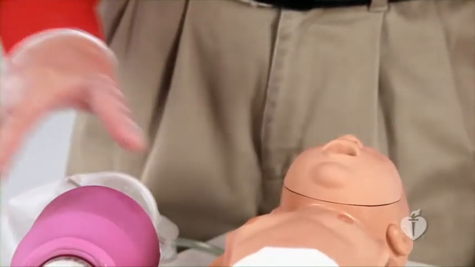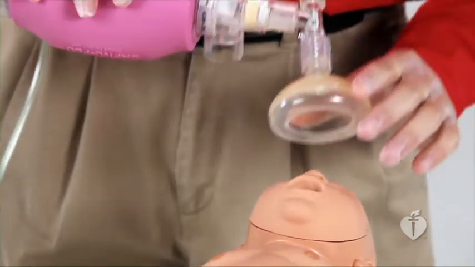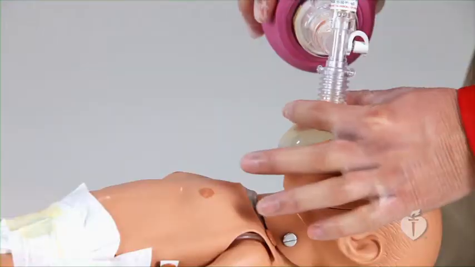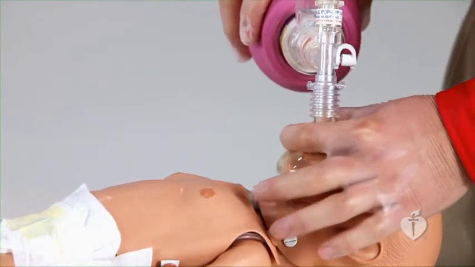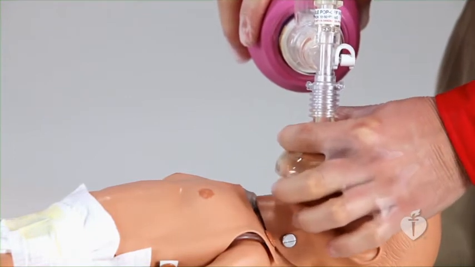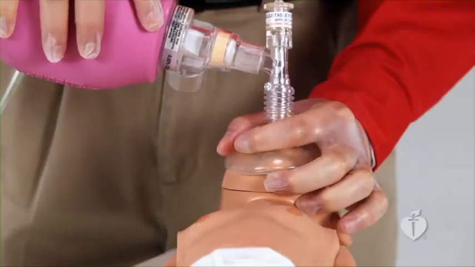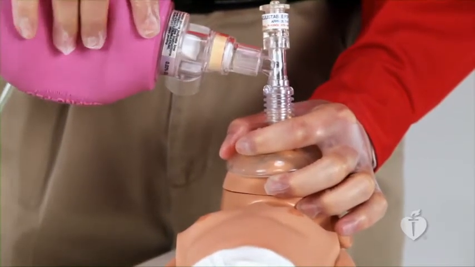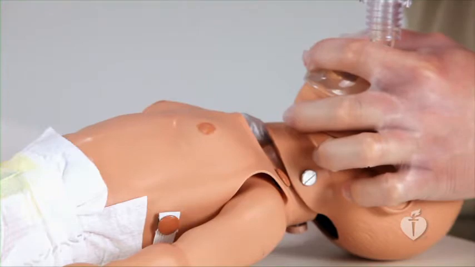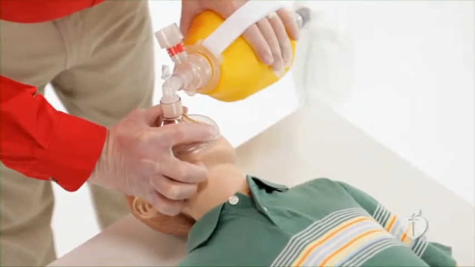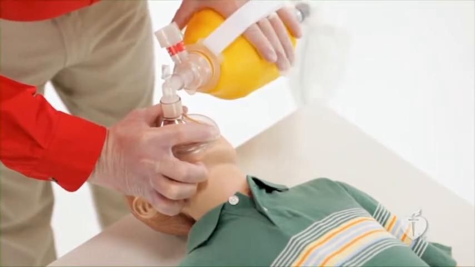On an infant mannequin in the practice station, the technique looks like this. Position the victim. Apply the EC clamp technique. Open the airway. Squeeze the bag slowly. Observe for chest rise.